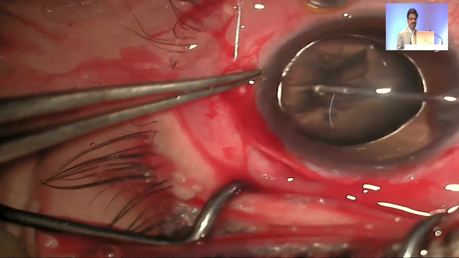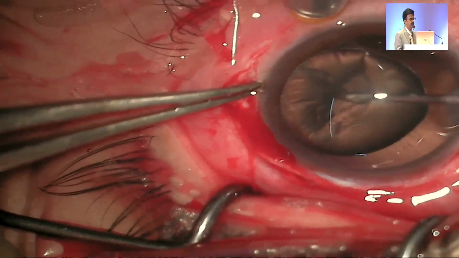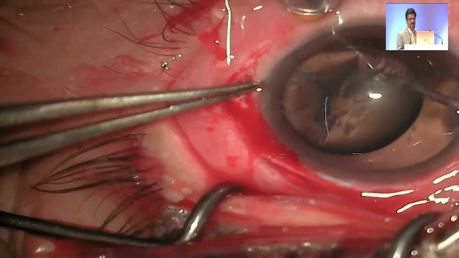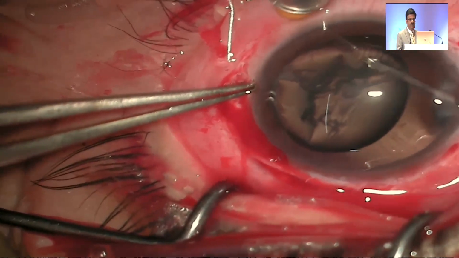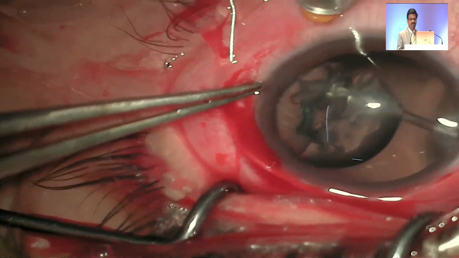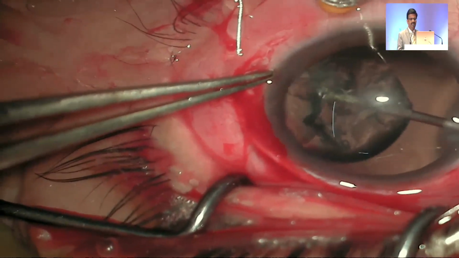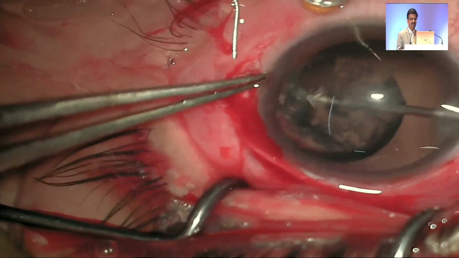So we did a lensectomy, and care has to be taken that cortical fibers don't fall into the vitreous cavity. First make an opening on the anterior capsule and anterior side of the lens, and then probably from the equator side we start removing the lens, and the attached portion of the lens is taken off last.